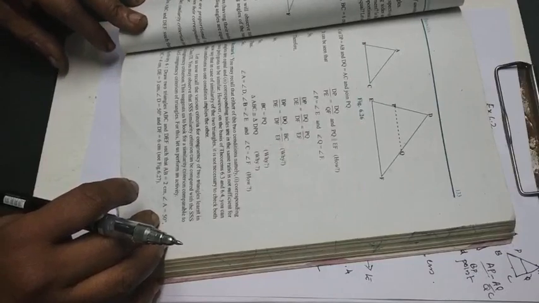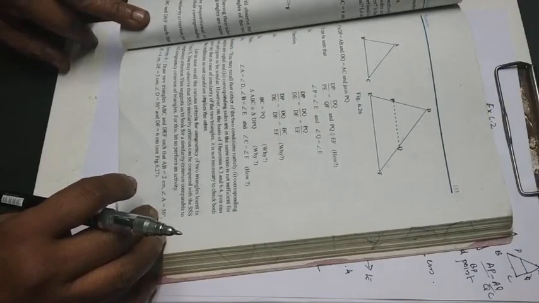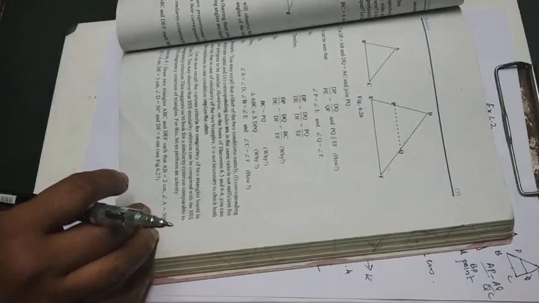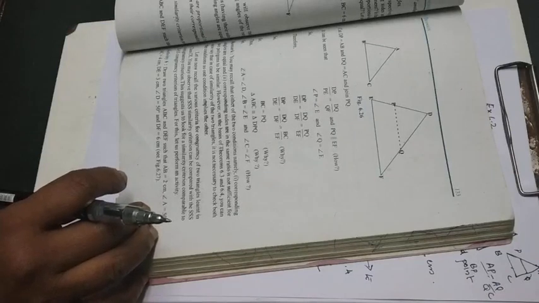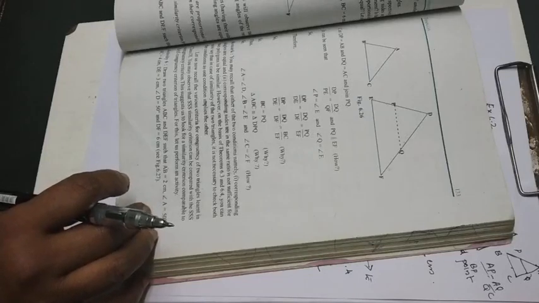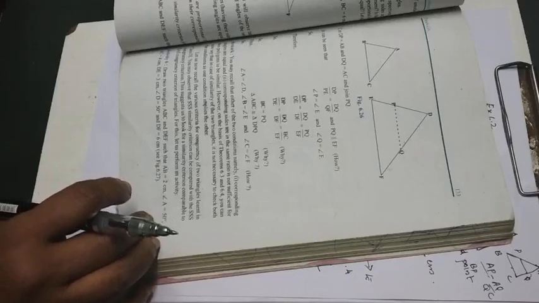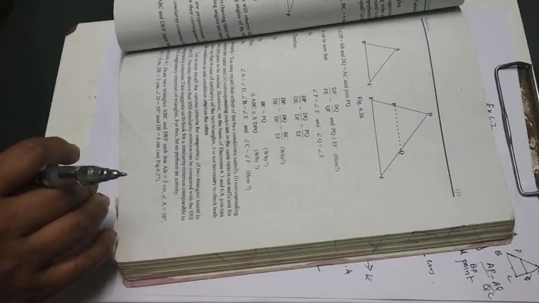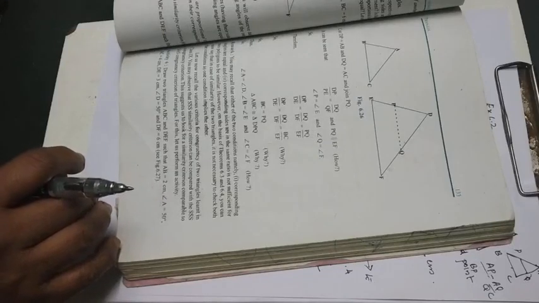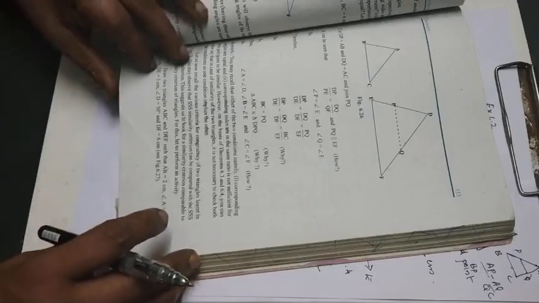So if the sides of one triangle are proportional to the sides of the other, then we can say the two triangles are similar. That is the SSS Similarity Theorem. Last year in congruence also we have learned SSS congruence, same with SSS similarity, that is, three sides should be proportional to three sides of another triangle.